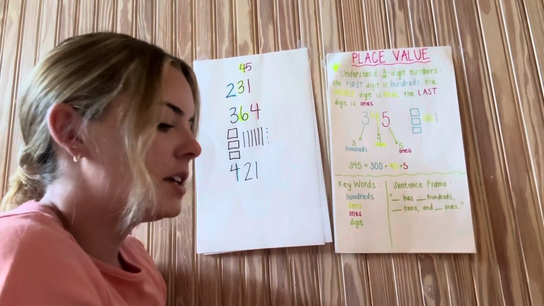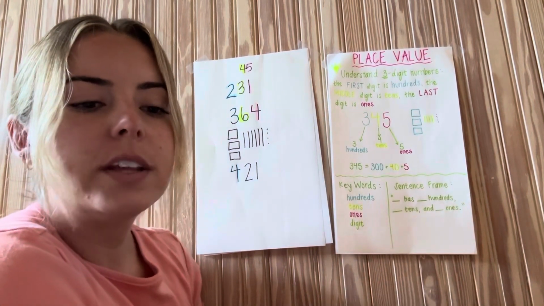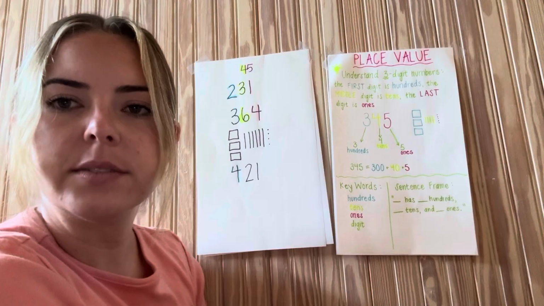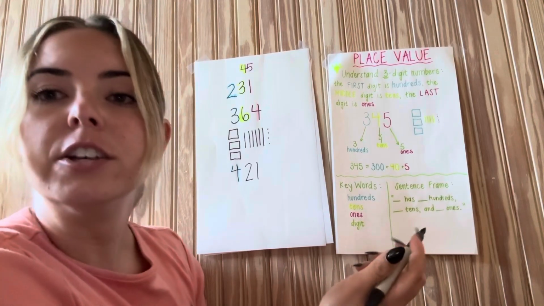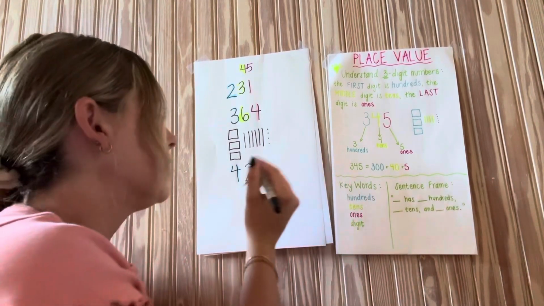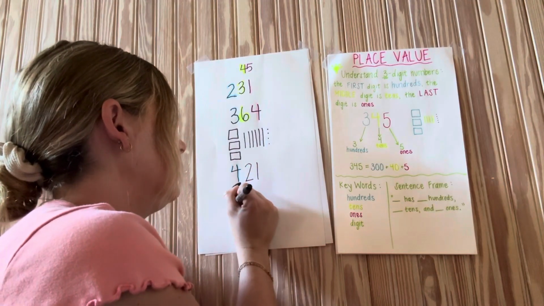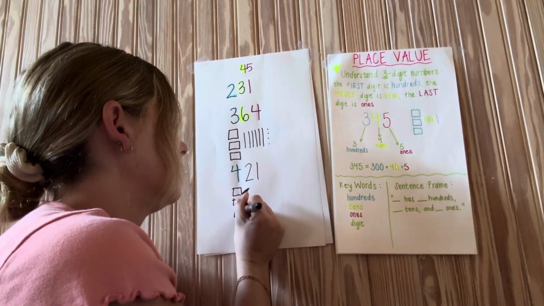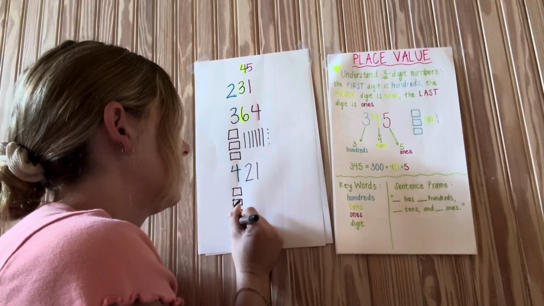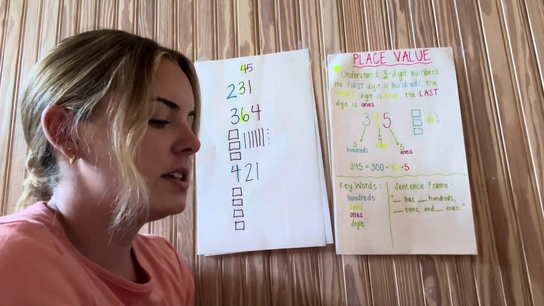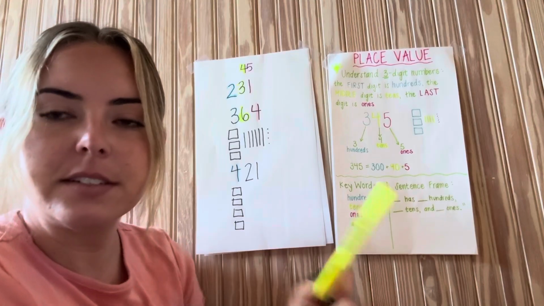The 4 has the hundreds place. So what is it that I'm going to draw for the hundreds? Boxes. That's correct. We're going to draw boxes. So we're going to draw 1, 2, 3, 4 boxes.